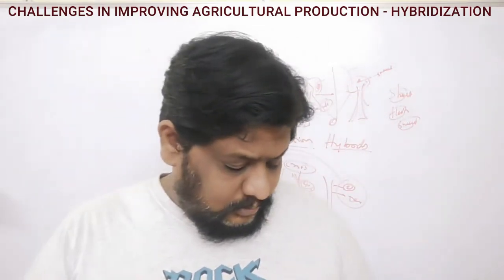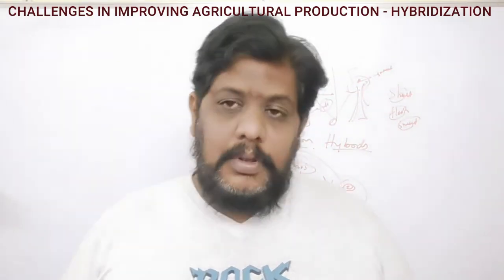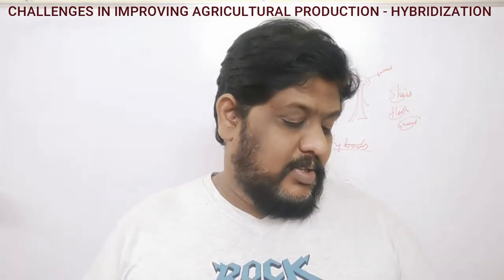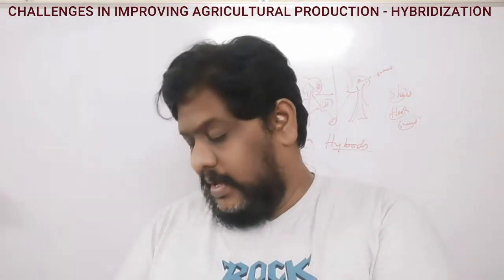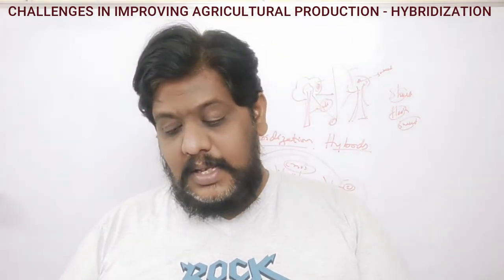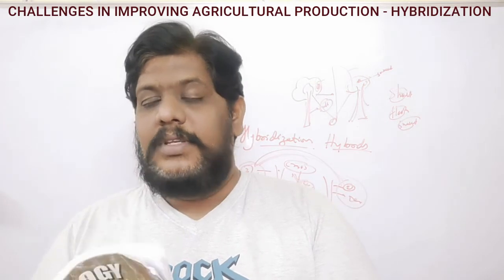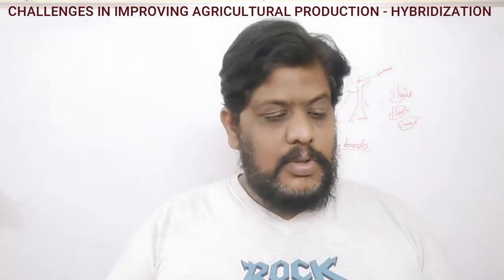Now come to section B, that is, biotechnologists develop hybrid varieties by crossing between two plants which have genetically different characters. That is what we have discussed now. They have different characters, and thus they try to develop new varieties which have the characters of the two different plants, and that is how they make the desired variety.